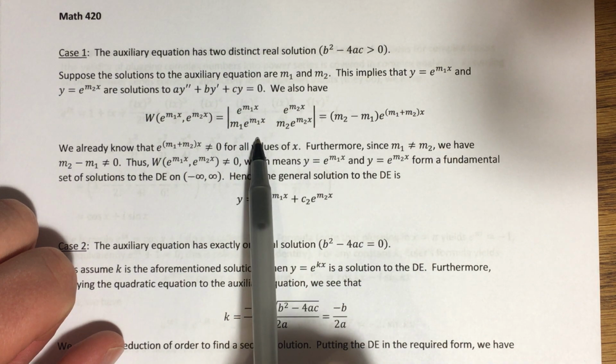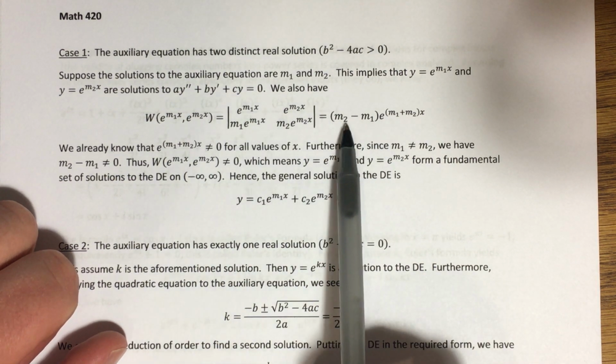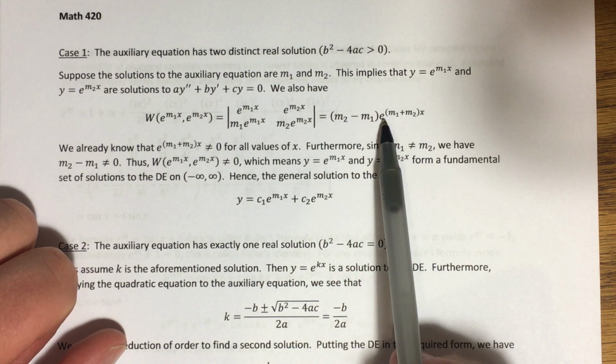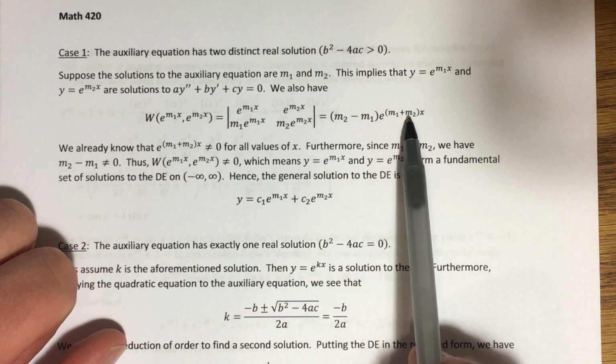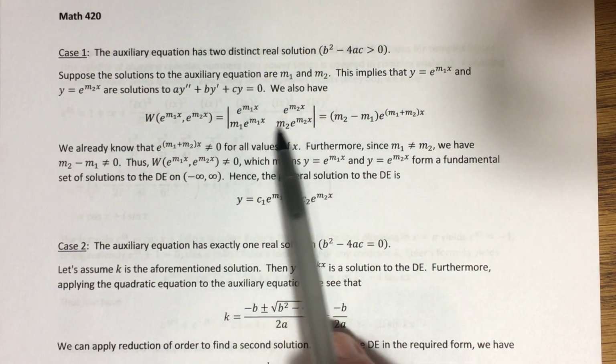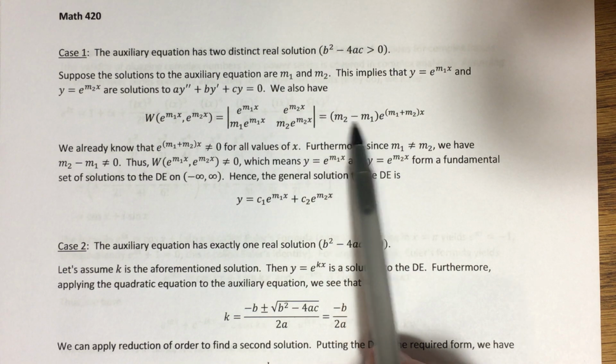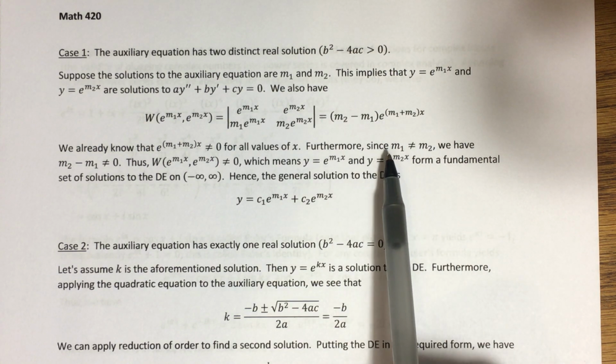It's this determinant here, and if you evaluate this determinant, it's an easy one to do. You get this, m2 minus m1 times e to the (m1 plus m2)x. Remember, if we want these two functions to form a linearly independent set, then we need this to be non-zero.